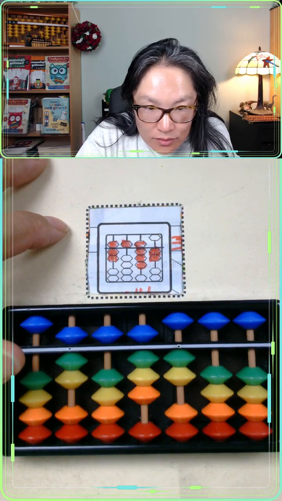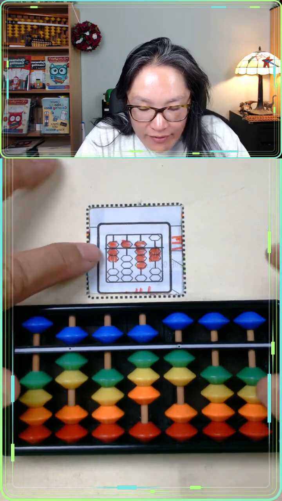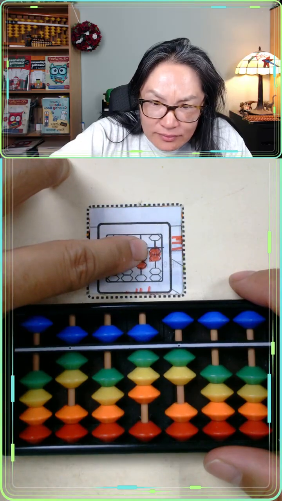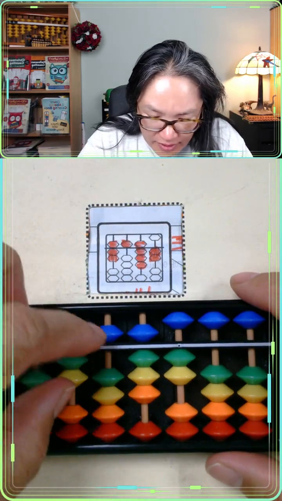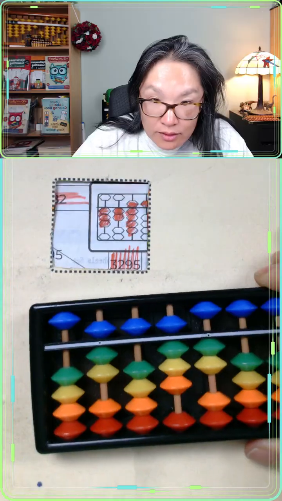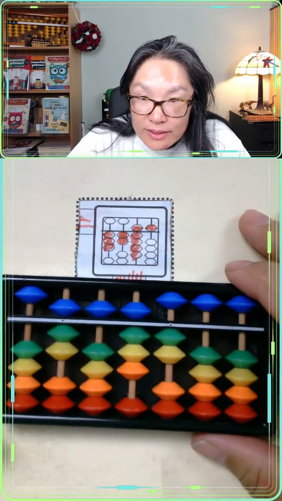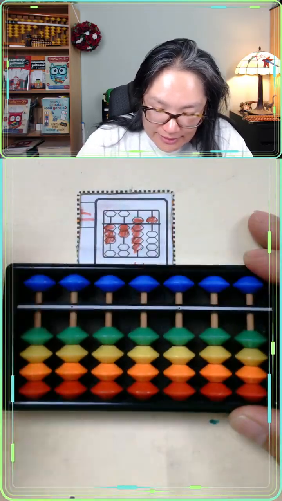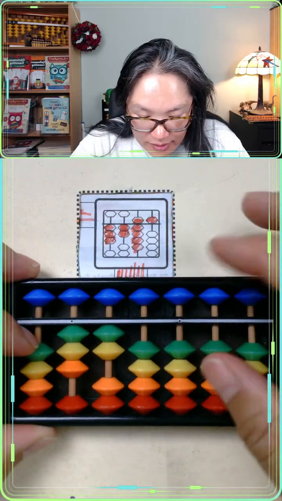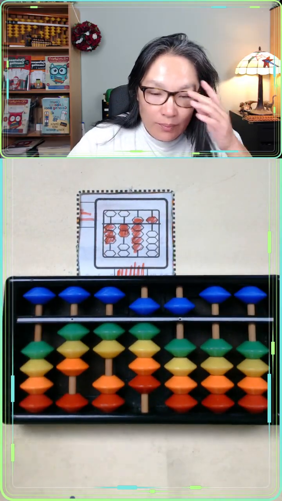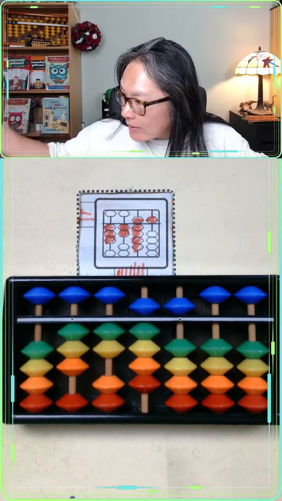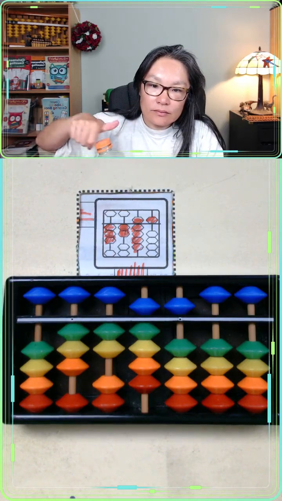Yes. We have 7, 5, 8, 2. Yes. 7,582. Well done. We have our thousands, our hundreds, our tens, and our ones. What number? Wow, that's pretty good. What number do we think that is?